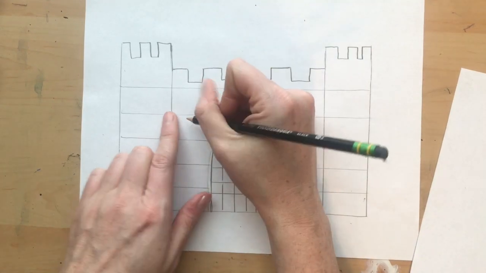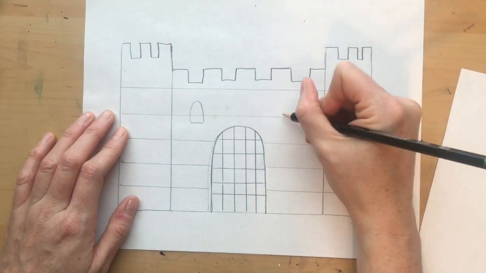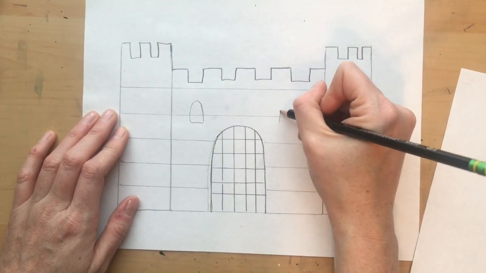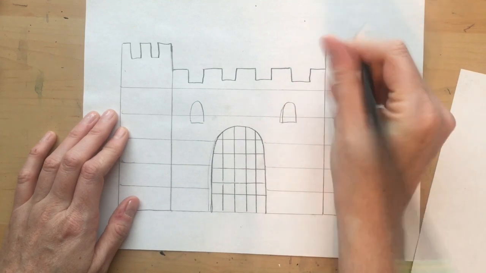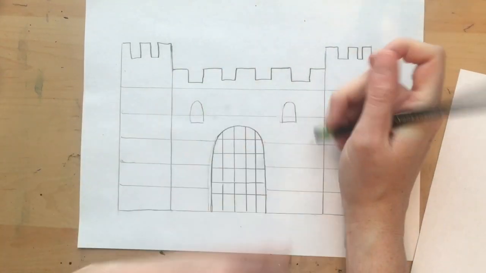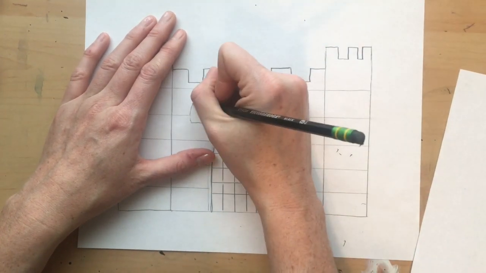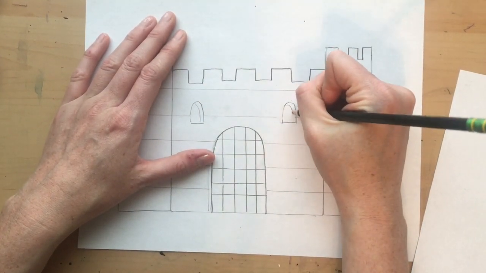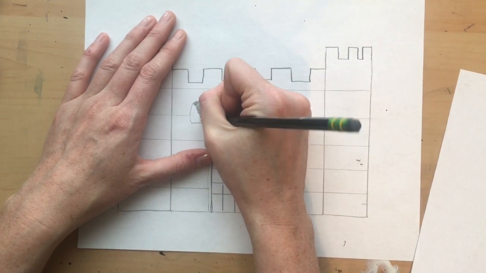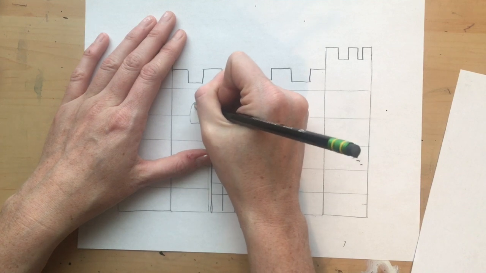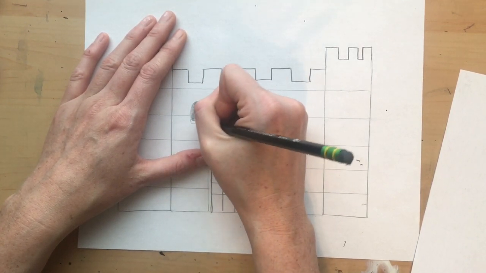Now we will add our windows. Windows are a curved line like a rainbow with a line at the bottom. And curve your arch and add a line at the bottom. To shade these windows in, or the opening of the front of the castle, you're going to draw a curved line on the side, and that little part will be darker. So color that in as dark as you can go with your pencil. And anything else out of that is going to be a little bit lighter.